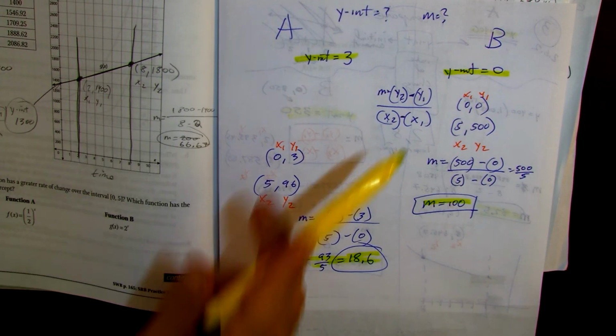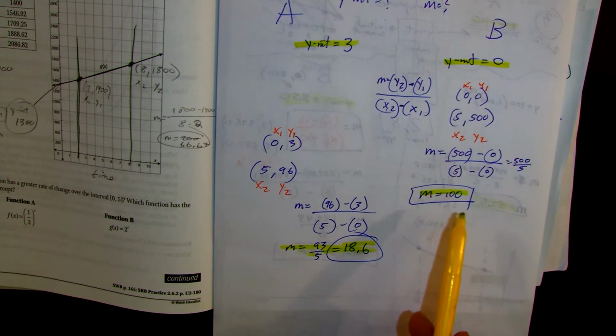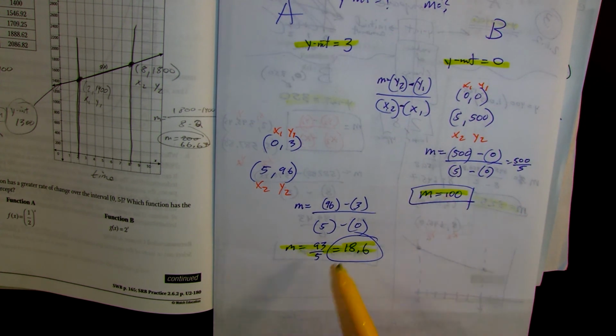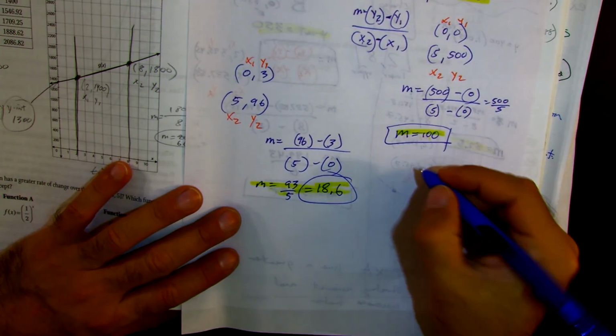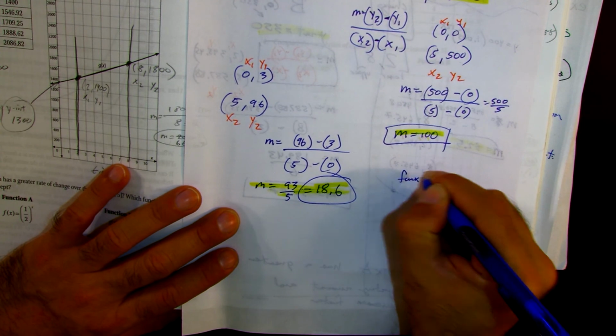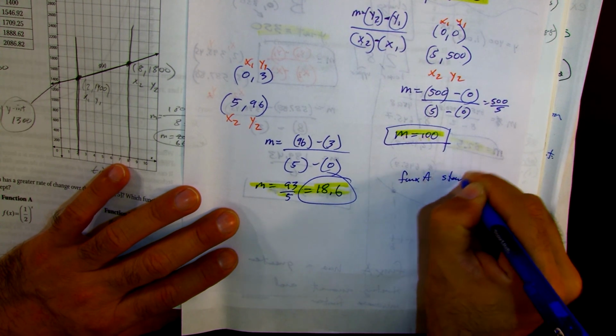Let's see. A starts with a greater amount. It starts with a greater initial amount than B. B increases much faster than A because it's 100 versus 18.6. So that would be my answer. I'll just abridge it here for us.